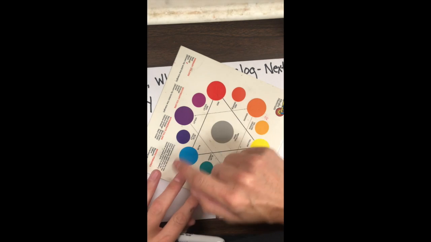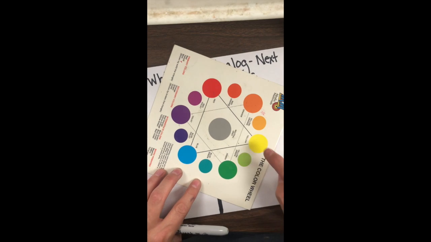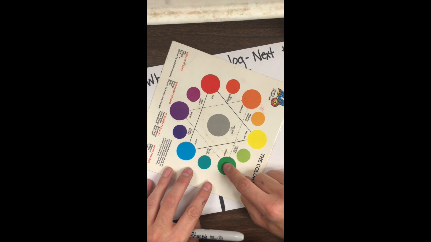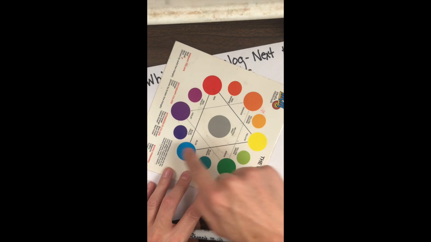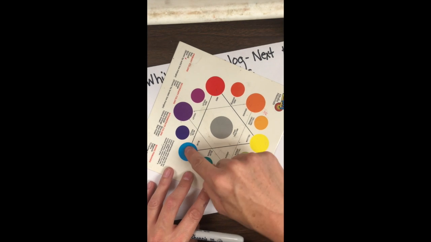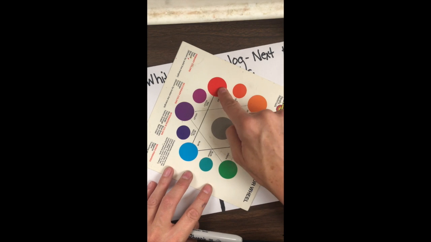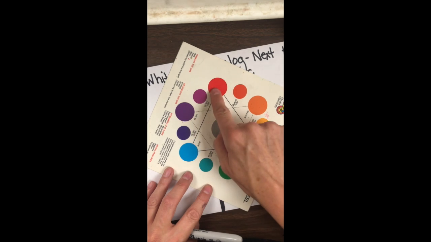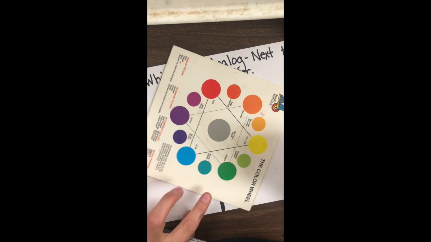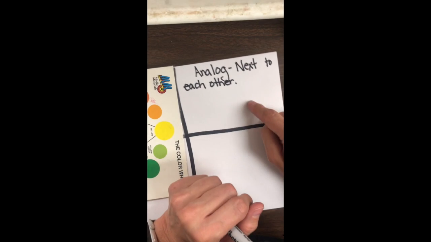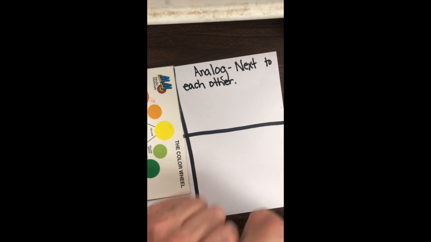But anyways, it can be red, orange, yellow. You can pick orange, yellow, green, yellow, green, blue, green, blue, purple, blue, purple, red, or purple, red, orange. When you pick those colors, I want you to write them down so you can remember them.